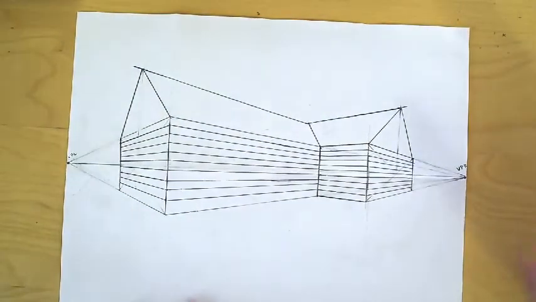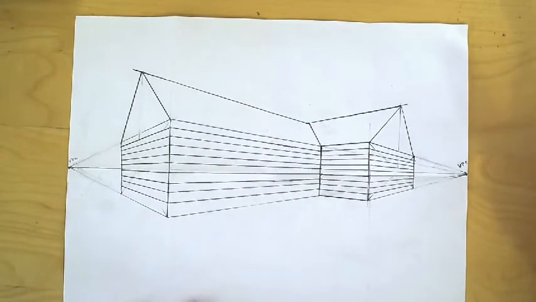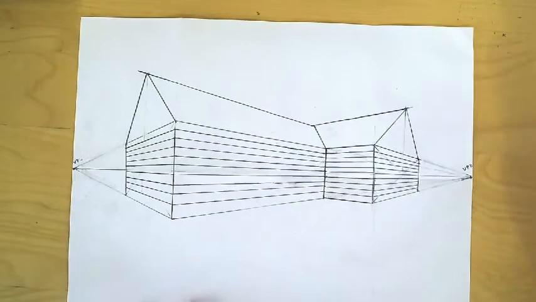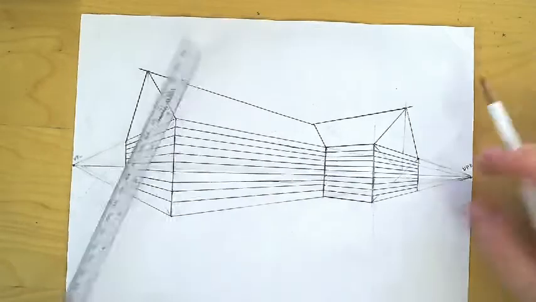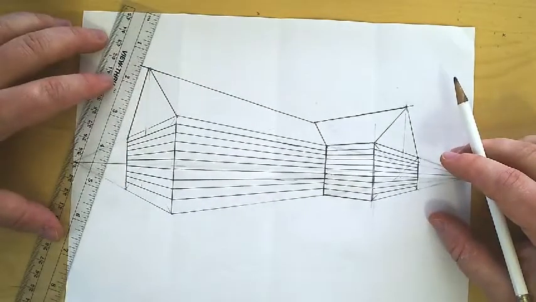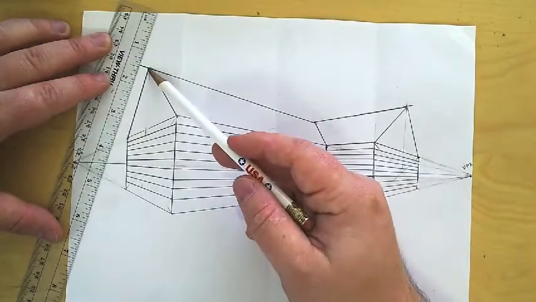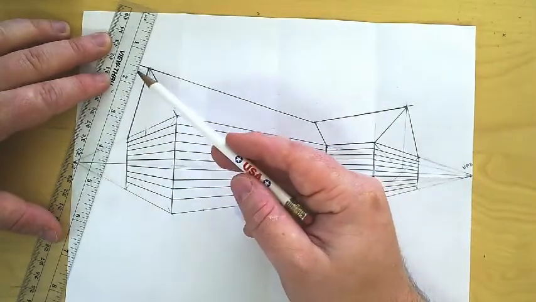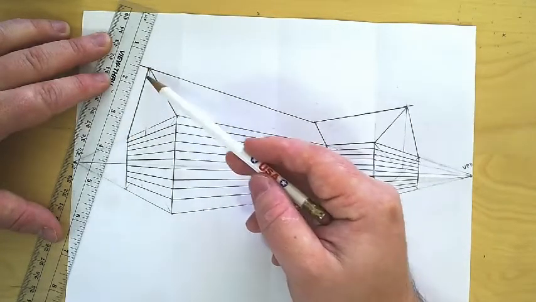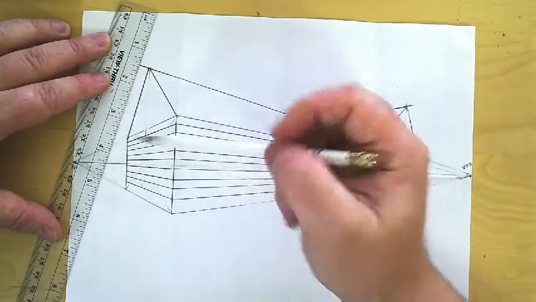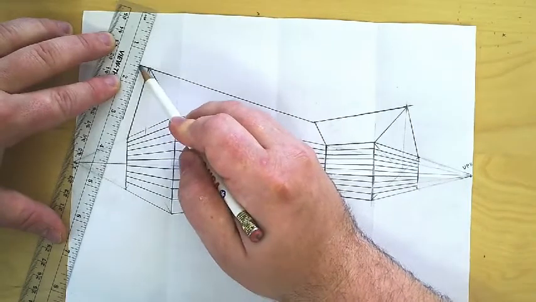Now, these next couple lines don't go to the vanishing point or straight up and down. 95% of the lines all go straight up and down or to the vanishing point. These next two will not. These next ones are going to go parallel to the slope of the roof. So if I have my ruler right here, and you see the slope of the roof right here, my ruler is going parallel to this line, and I'll draw a line that comes straight up and down, going parallel to that line.